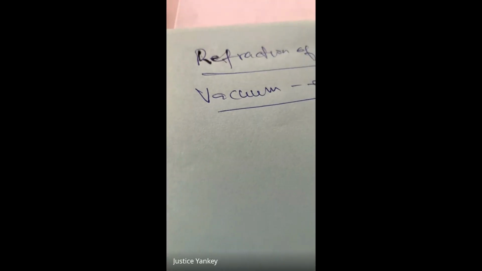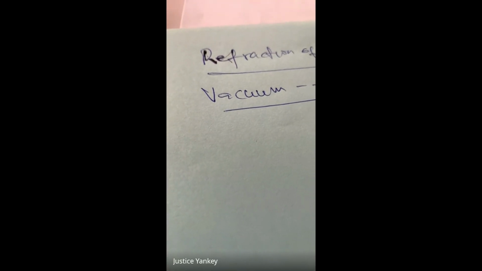Any other material that light can pass through is called a transparent medium. Any material that light can pass through, like air, like glass, like water, is referred to as a transparent medium.